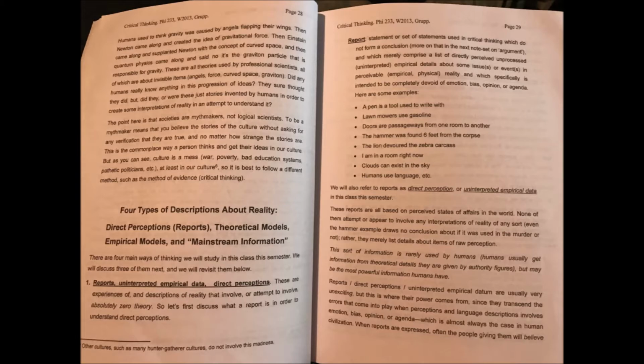So a report is a statement or a set of statements used in critical thinking which do not form a conclusion. We'll find out what a conclusion is next week. But at the moment, you can just think of that as being when you have a set of ideas which don't take you anywhere. They just state things as they are. You know, here's a stack of papers. We don't say, here's a stack of papers, therefore I have to grade them or something, okay? A report just states things as you see them on the spot, okay? So they merely take down empirical details about some issue, reports do, and perceivable reality, which specifically is intended to be completely devoid of emotion. This is the most important part of this paragraph. Completely devoid of emotion, bias, opinion, or agenda.